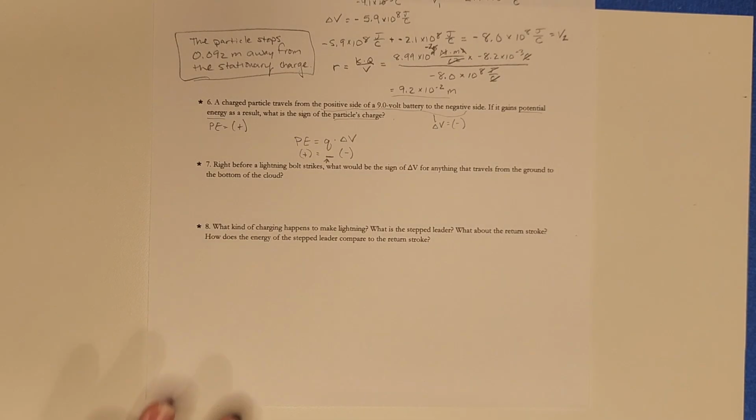For question 7, right before a lightning bolt strikes, what would be the sign of the electric potential, the change in electric potential, or delta V, for anything that travels from the ground to the bottom of a cloud? So if you remember from the discussion about lightning strikes, the bottom of the cloud has negative charges. And so negative charges make a negative potential.